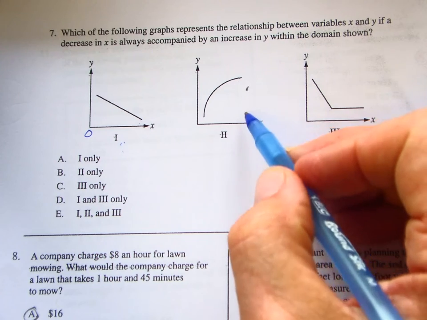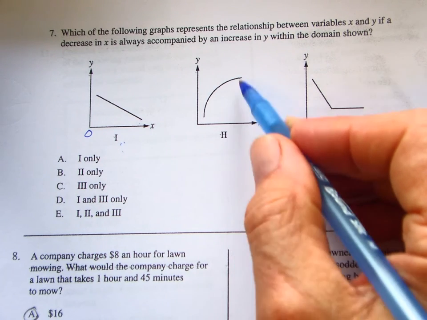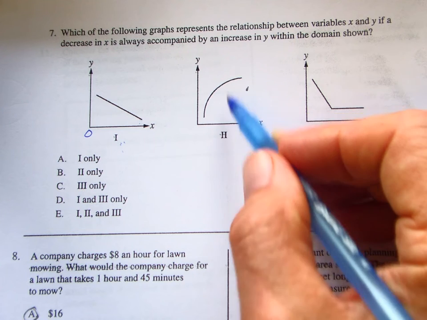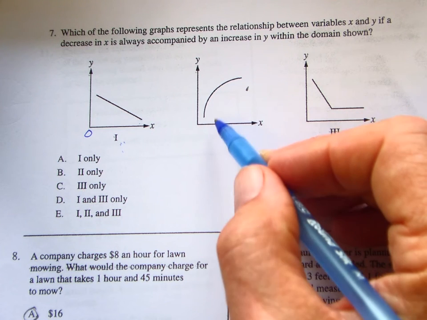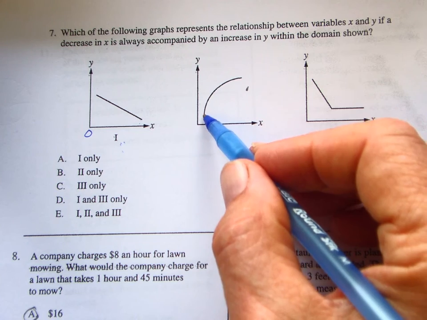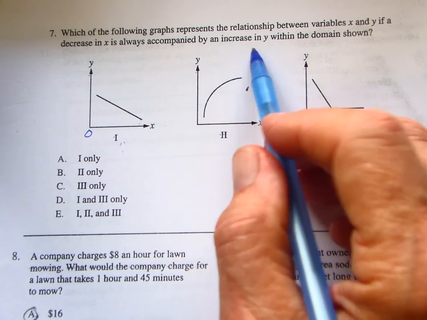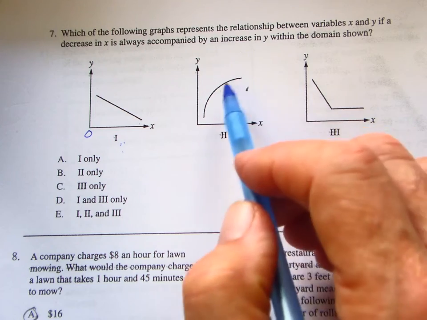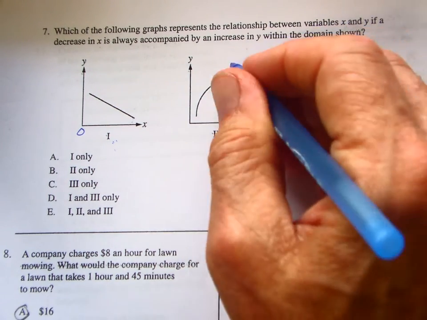How about this one? Let's look at our x. When our x is here, y is there. When our x is here, y is there. X is here, y is there. As we get smaller with x, what happens to y? It's getting smaller also. That's not what this says. It says y increases. So this one's no good. We don't want that one.